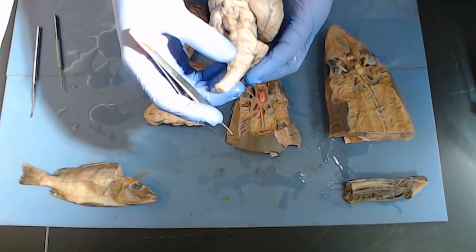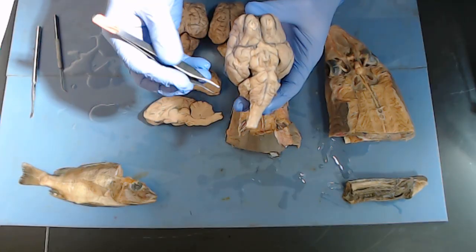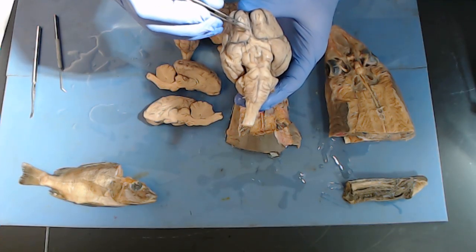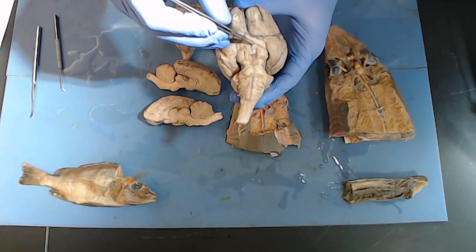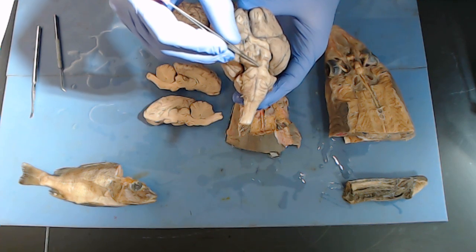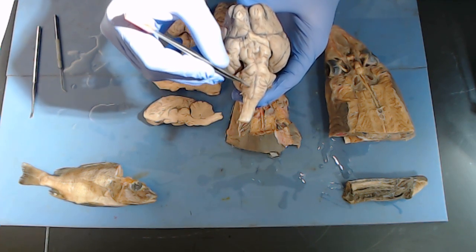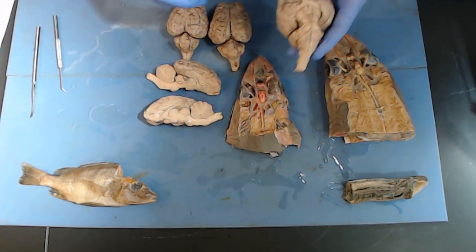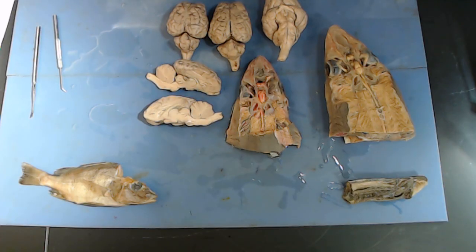I have to struggle with this light a little bit here. Make sure you can see everything. And I'll go through those again. So telencephalon, diencephalon, mesencephalon, metencephalon, and myelencephalon. We'll go through those slowly throughout this video.